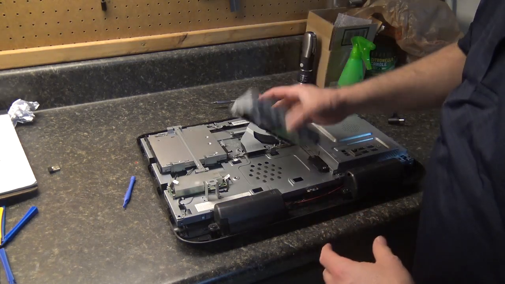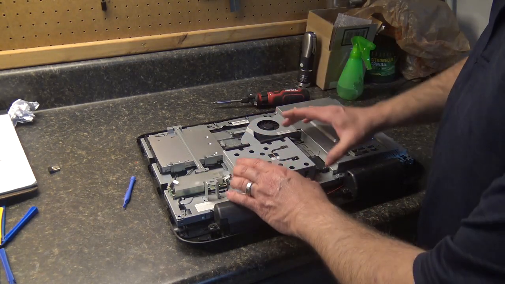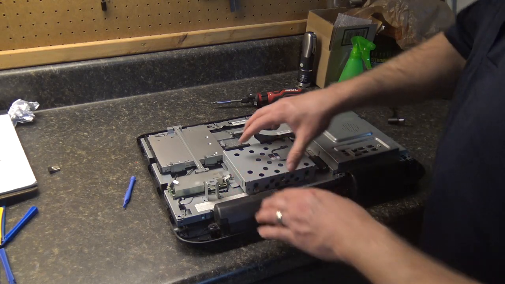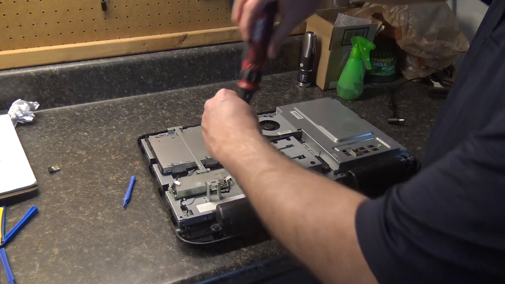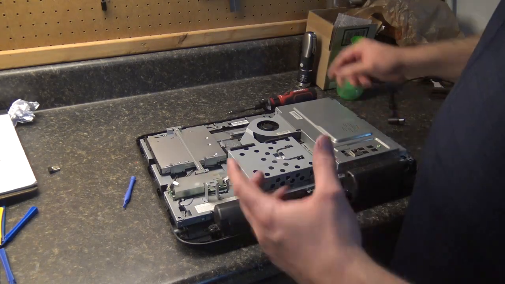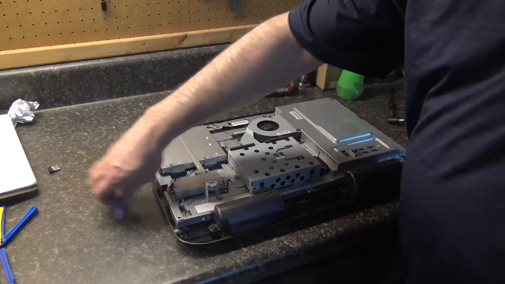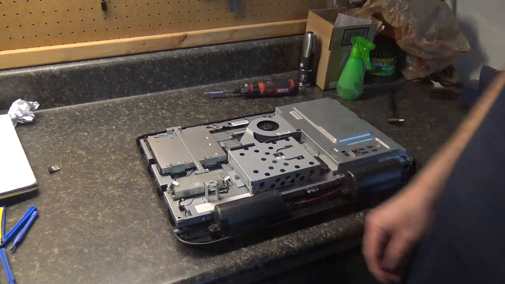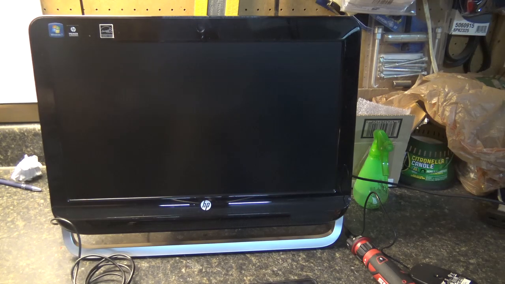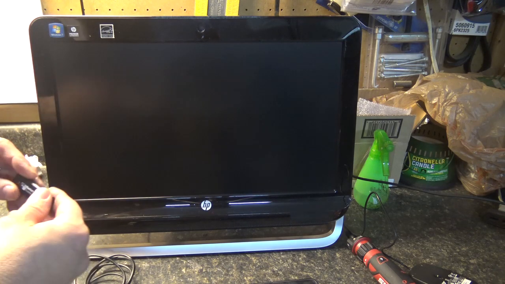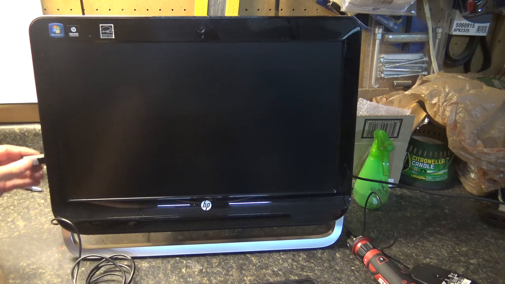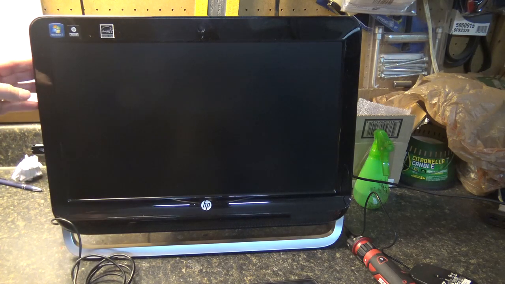And you just return this the same way you took it out. Lay it in place, slide it back into the SATA port. Put the case back together. Then we'll install the OS. Alright, so what I have is my Windows 10 64 ISO file. I'm going to install this into the USB port on the PC. And we're going to boot the computer.